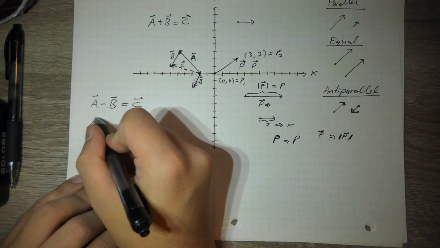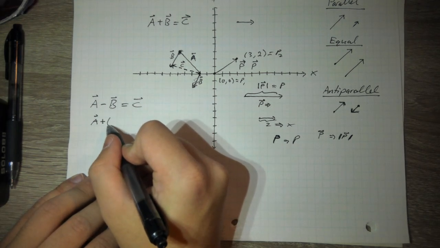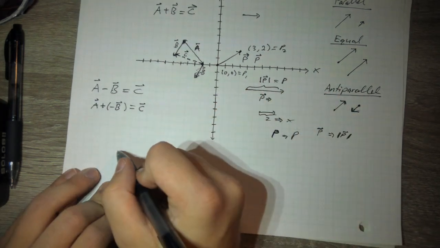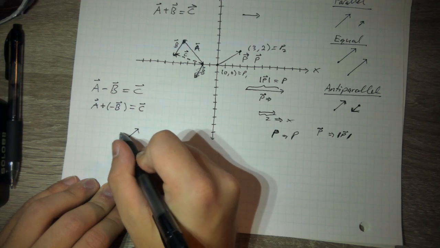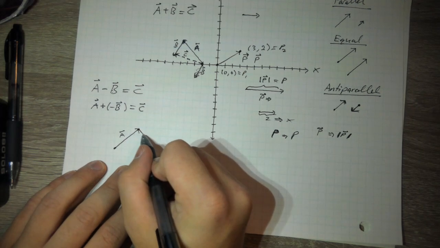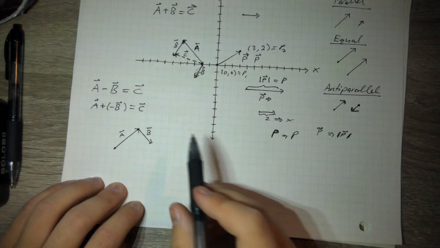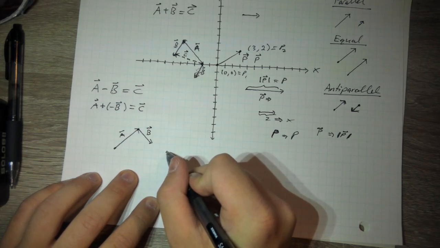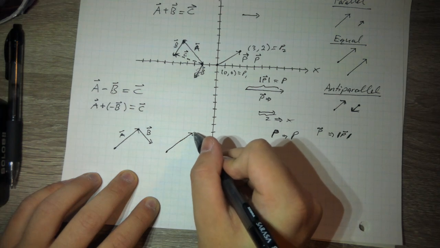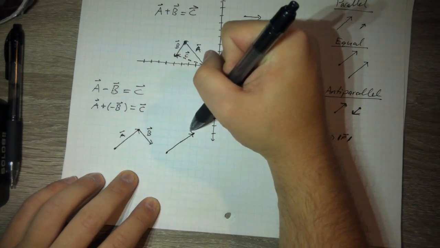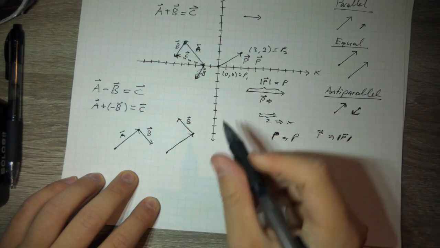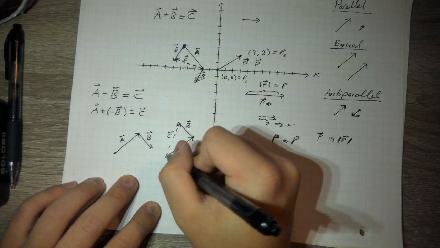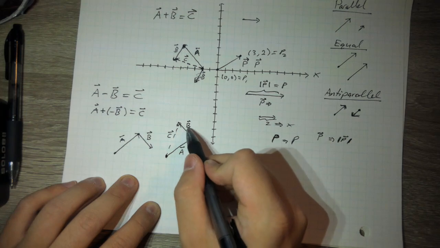So saying A minus B is the same as saying A plus the antiparallel vector of B. So if you draw this out, say you have two vectors, A, and you have another vector, B. A minus B would be A plus the antiparallel of B, which, if I draw it out again over here, is just the 180-degree flipped version of B. Then, doing the same as up here, you can connect the tail of the first vector to the tip of the second vector.